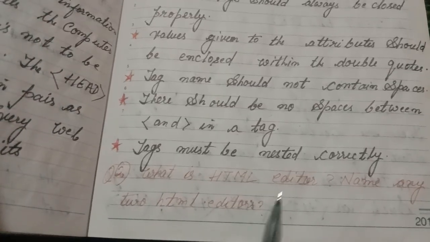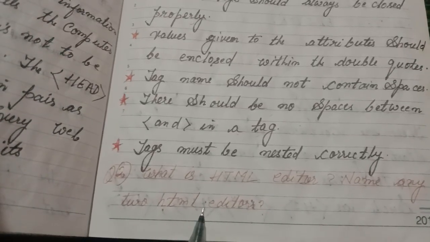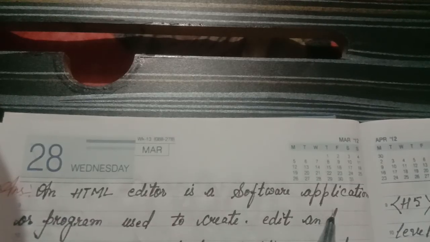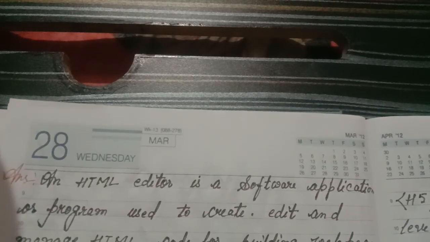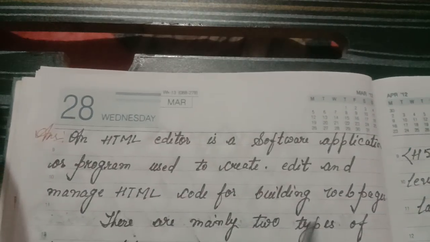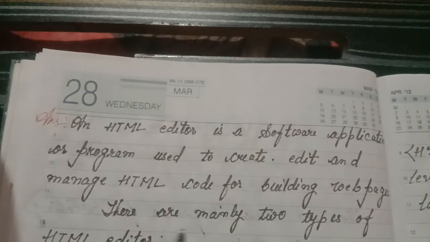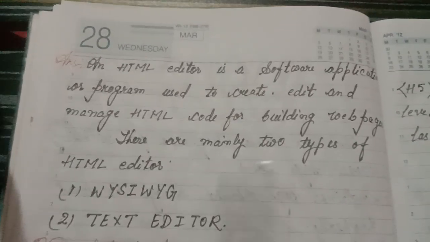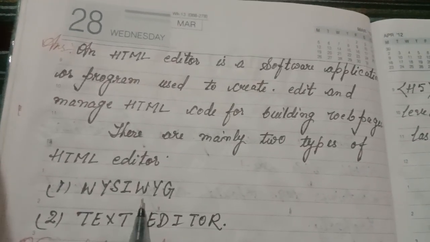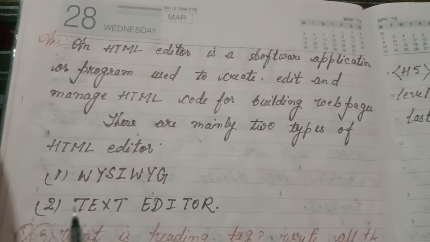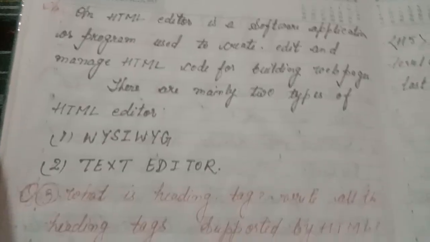Two question: what is an HTML editor? Name any two HTML editors. Answer: an HTML editor is a software application or program used to create, edit, and manage HTML code for building web pages. There are mainly two types of HTML editor. First, WYSIWYG. Okay, second, text editor.